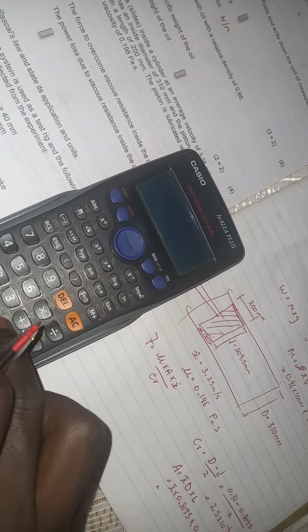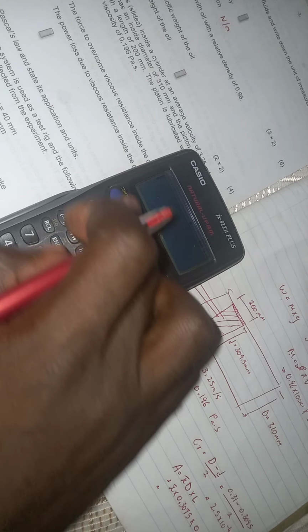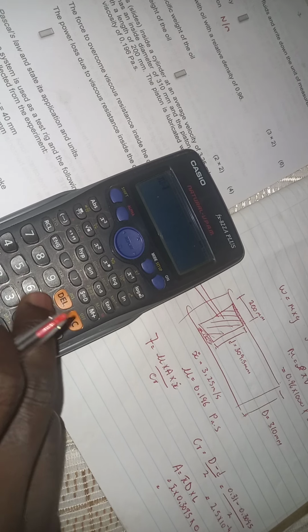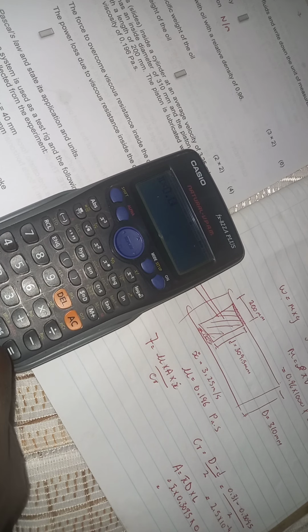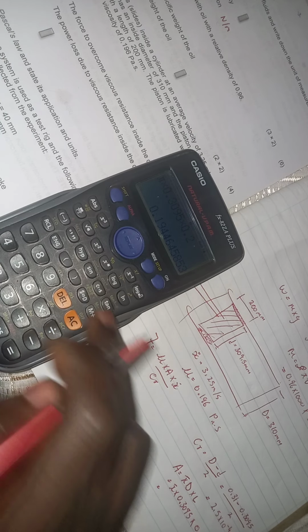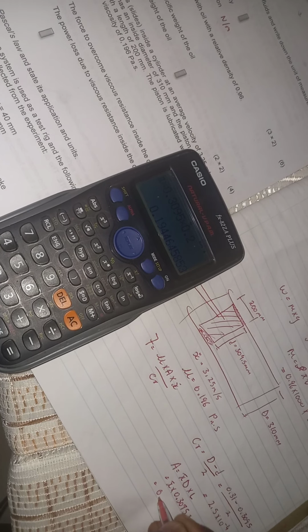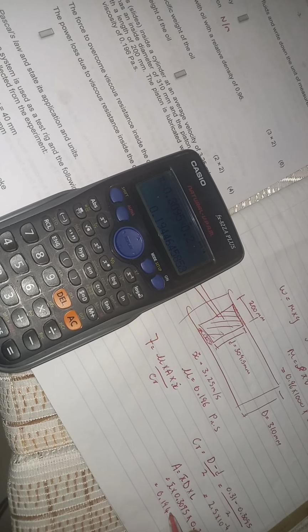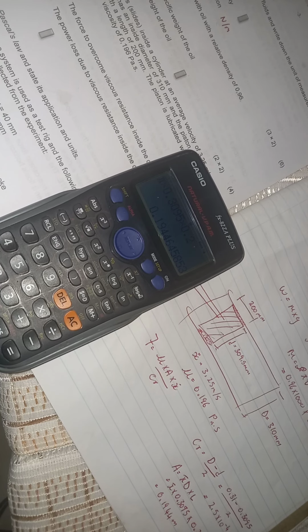So pi times 0.3095 times 0.2, and then we get 0.1944 meters squared.